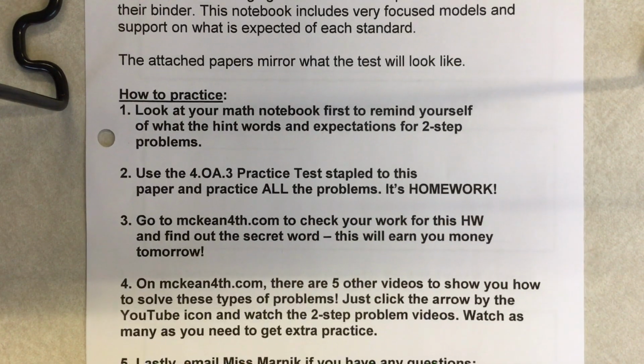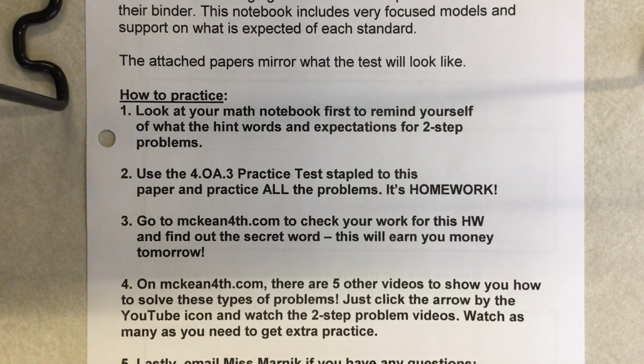How to practice. Number 1, look in your math notebook first to remind yourself of what the hint words and expectations are for two-step problems. So open to that page where we wrote in all of the operations and check out those hint words if you're forgetting what they mean. Number 2, use the 4OA3 practice test stapled to this paper and practice all the problems. It's homework. You have to turn this in tomorrow, or else it is your recess. So make sure you do every problem here.